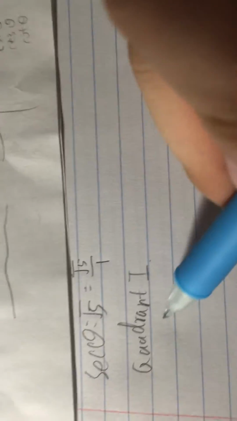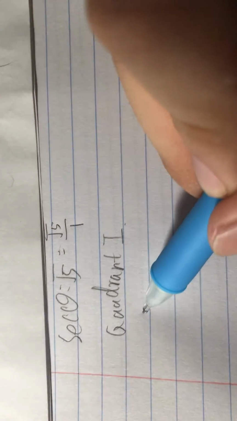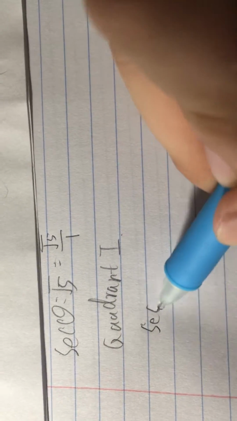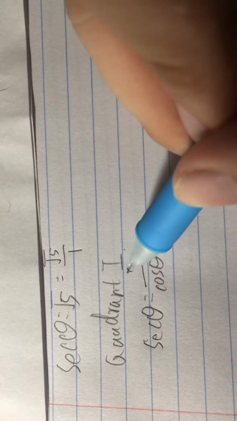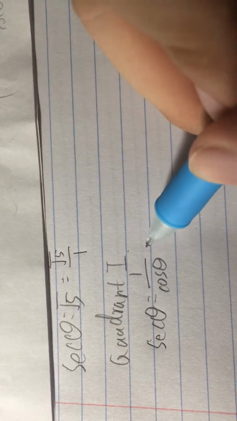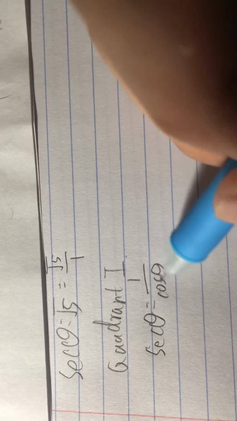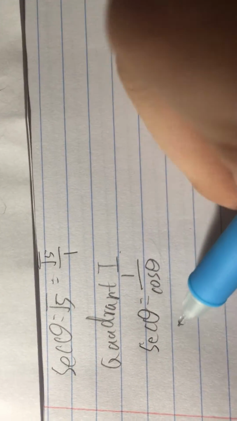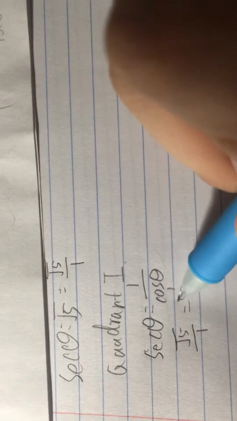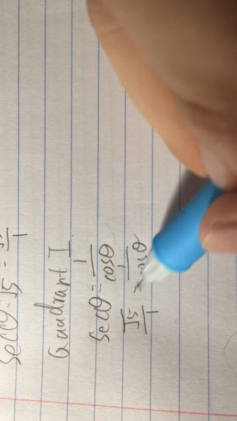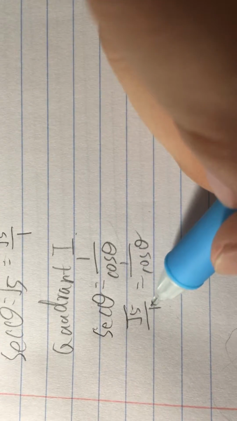And as we all know, the secant theta is equal to 1 over cosine theta. So we can solve the cosine theta value, which we put square root 5 over 1 equal to 1 over cosine theta.